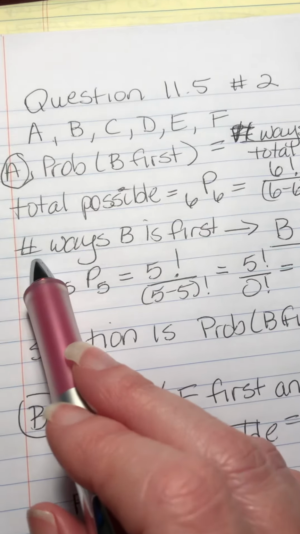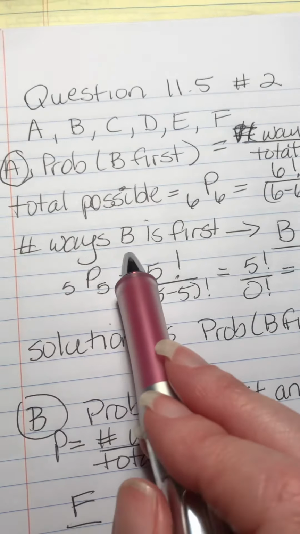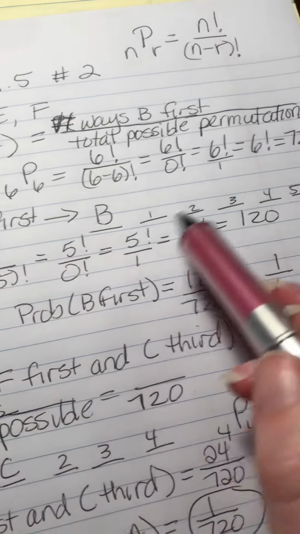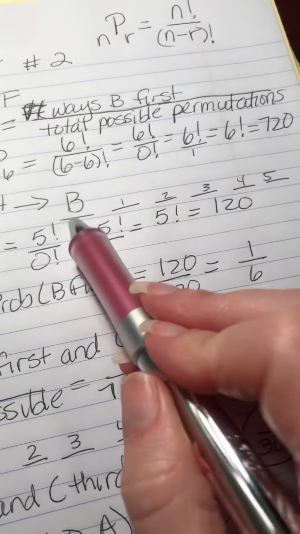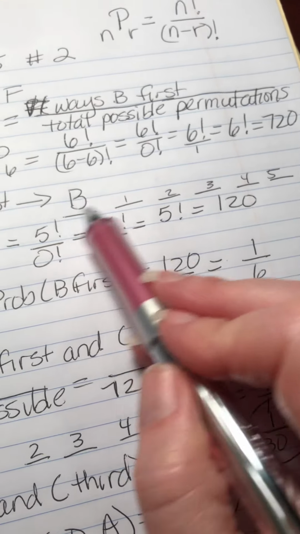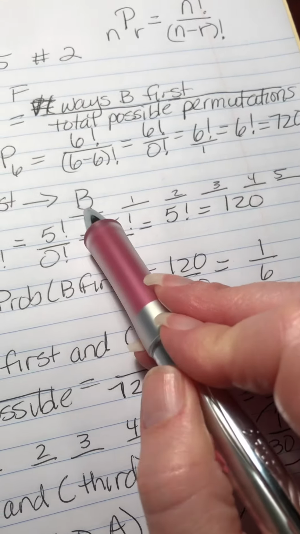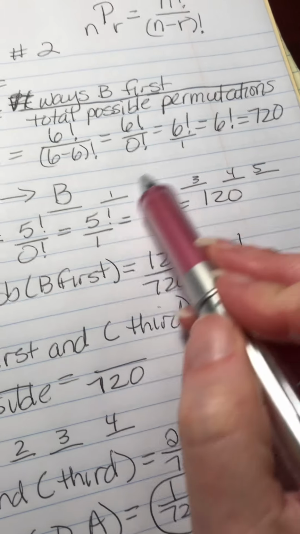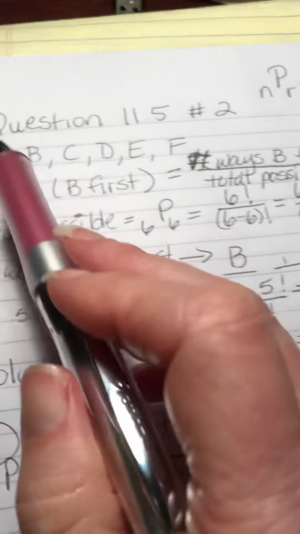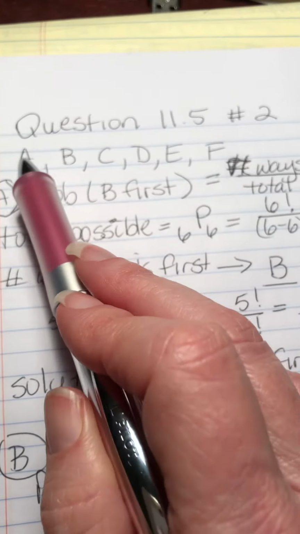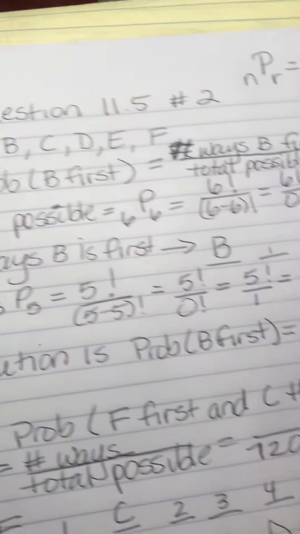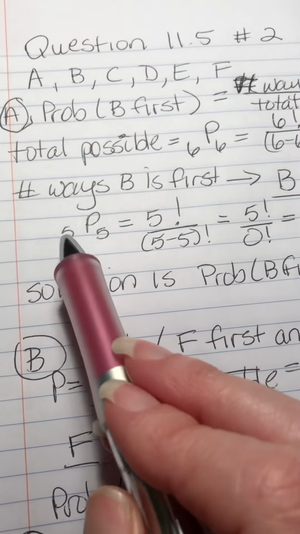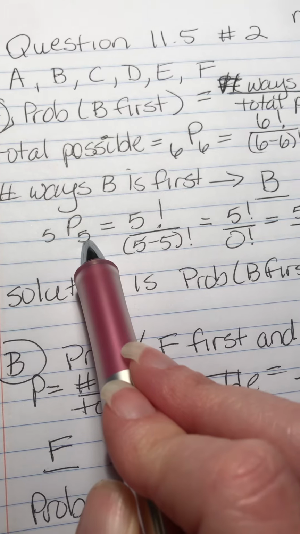Then we have to calculate the numerator, the number of ways that B could be selected first. Well, if you think about it, there's 6 people. If B is selected first, then there's no choice there. That one is fixed. We still have 1, 2, 3, 4, 5 that we have to select from. So if B was eliminated, we have 1, 2, 3, 4, 5 comics, and we're still selecting all 5 of them. So it's similar. We have 5 comics and we're selecting 5 of them.